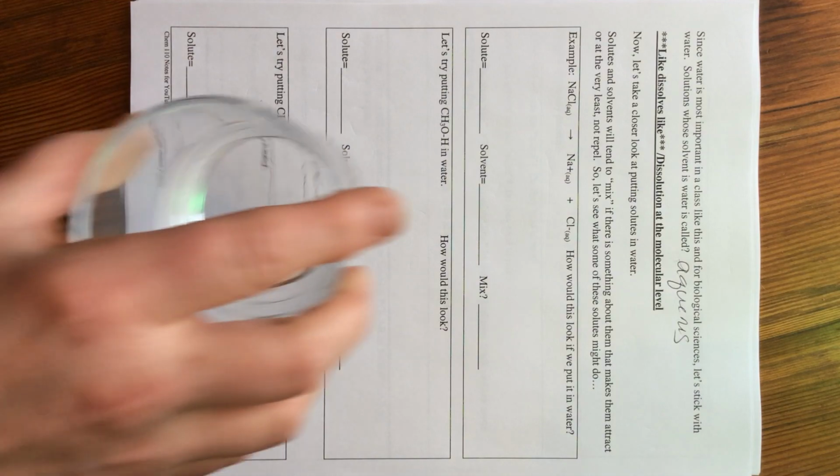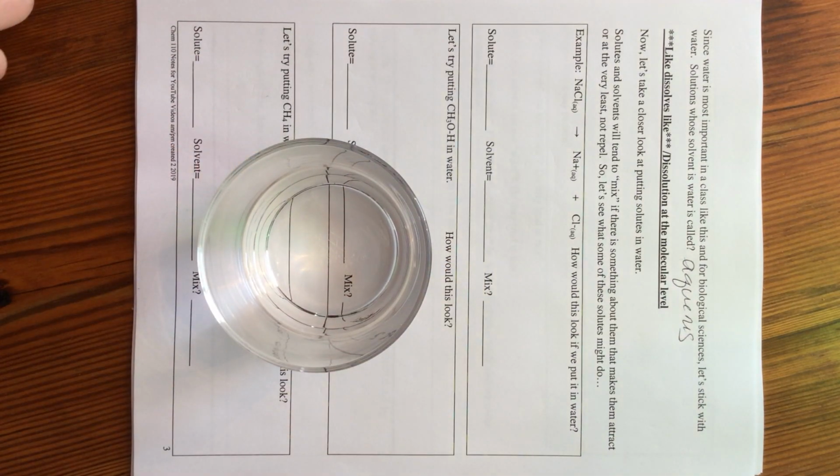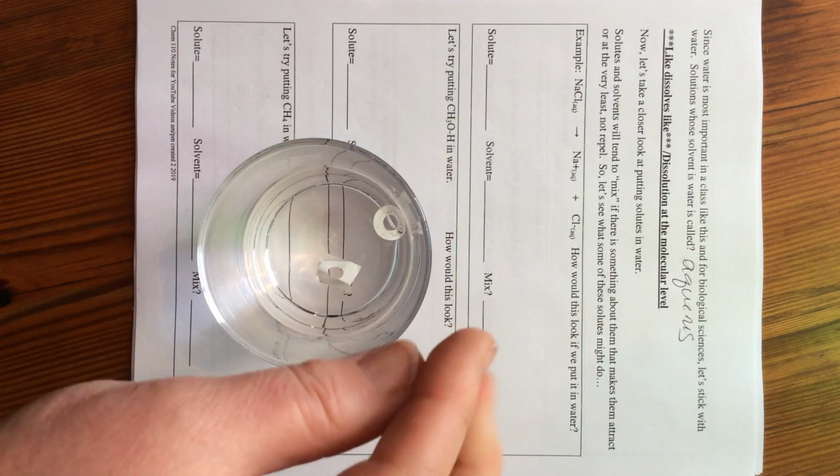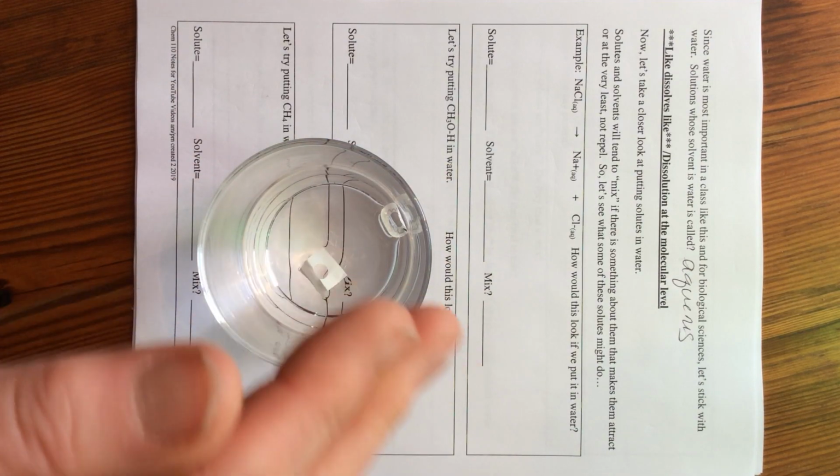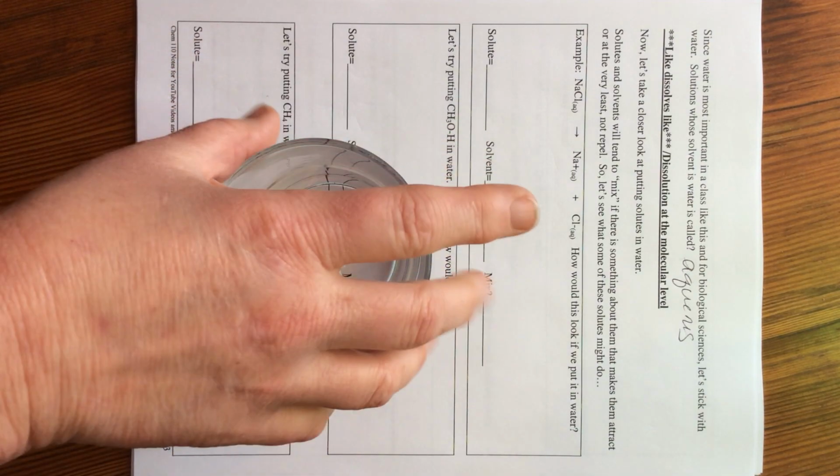For lack of better demonstration, I want to take one of those and put it in water. Is it going to mix? At its simplest, that is called like dissolves like. And really this is how things dissolve, or dissolution, at the molecular level.